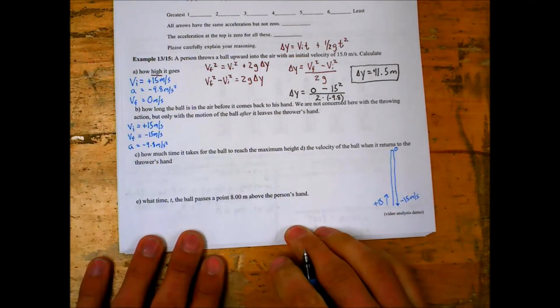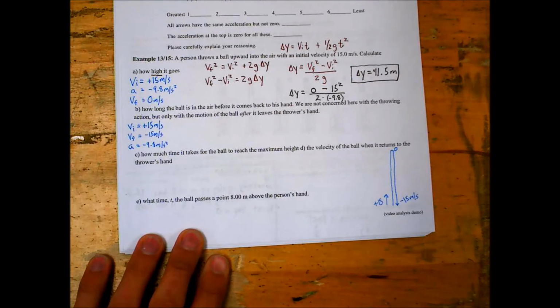Why do we use delta y instead of delta x? Because we're working in the y direction. Delta x would be horizontal. Okay, Simon? Why do you need to call acceleration gravity? Because if you want to leave it as a in the equation, you can. Putting little g in the equation just reminds you to use 9.8.